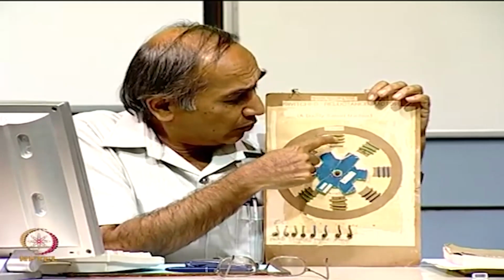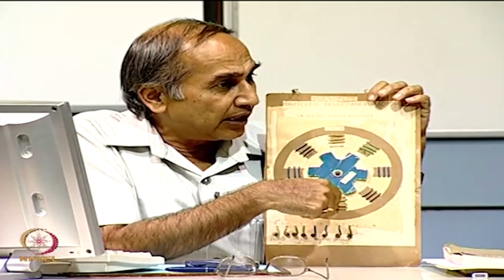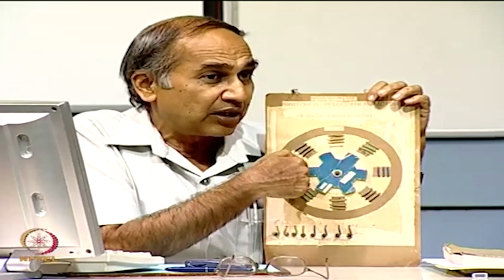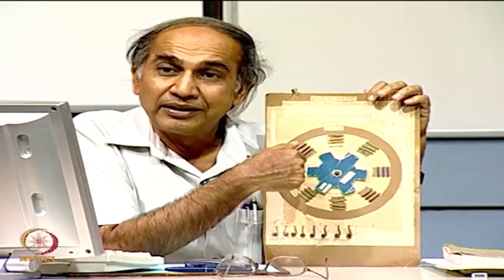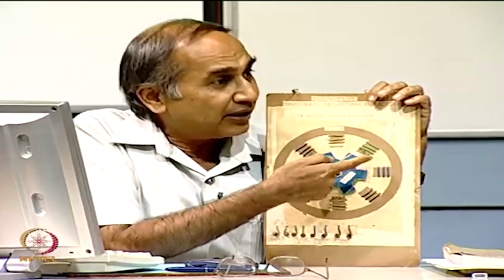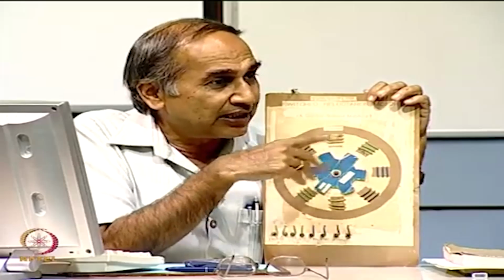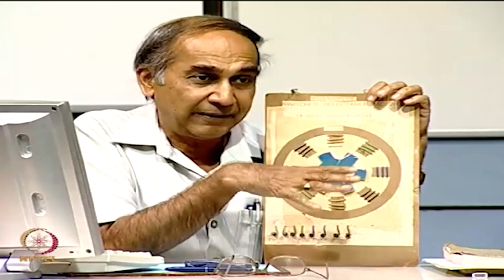Half L i square, right. So this will be half L1 I1 square plus half L2 I2 square plus half L3 I3 square plus half L4 I4 square, plus the mutual terms like I1 I2 L12, all these things are there. So you know the energy stored if there are 4 coils.